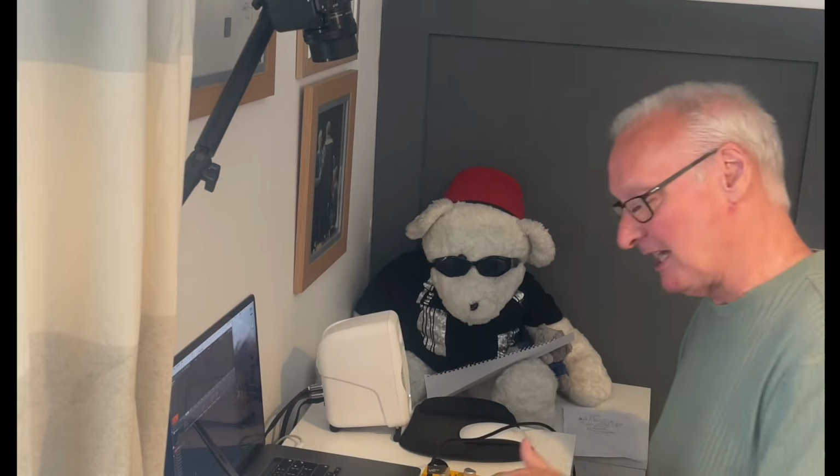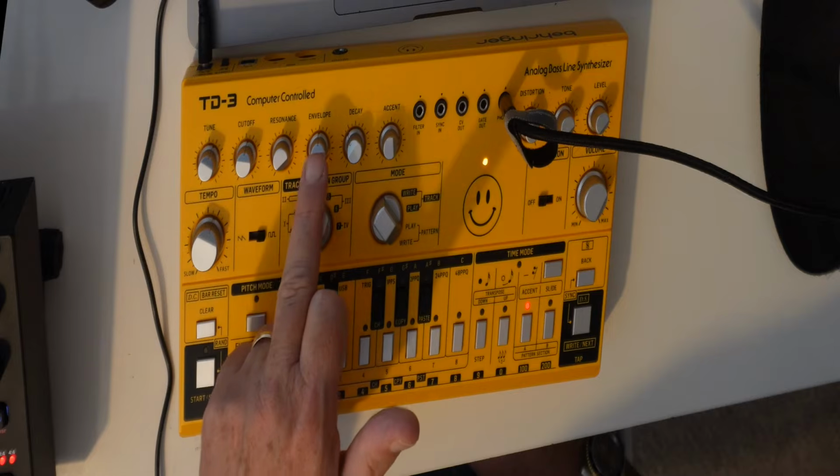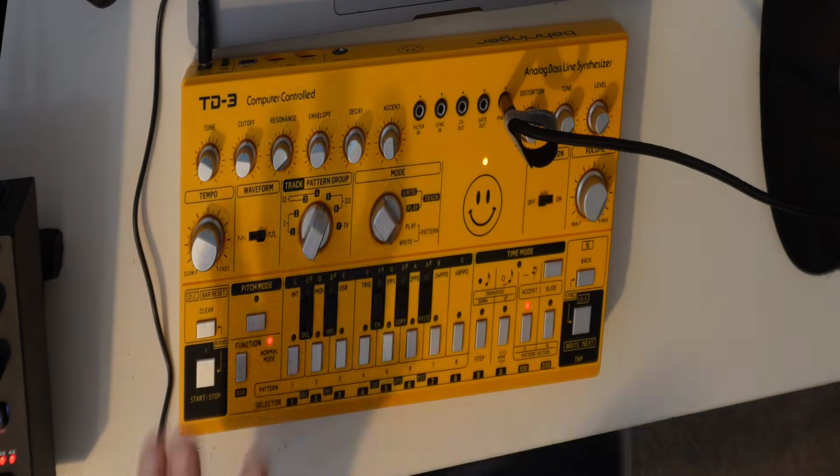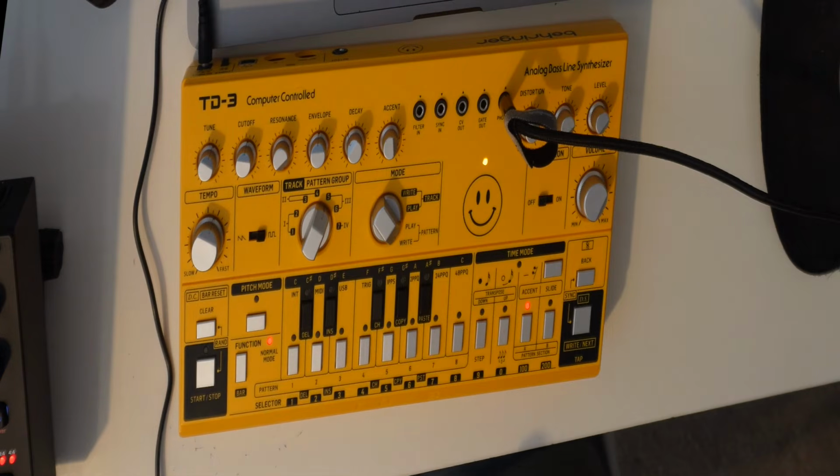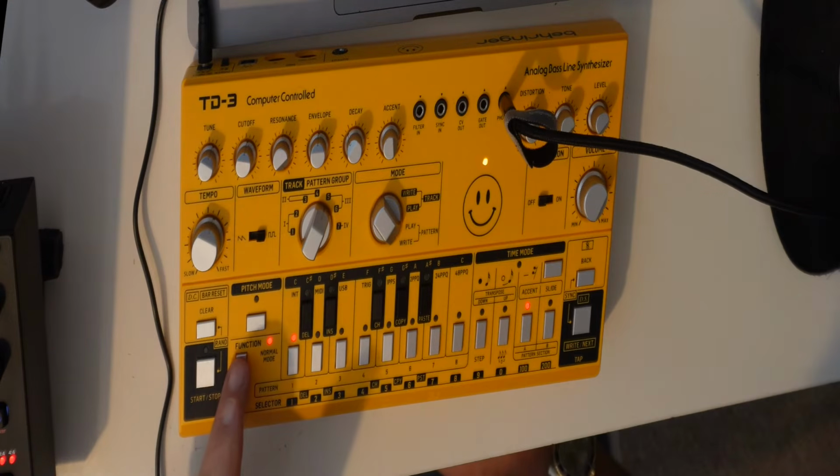One thing I'll say at the start is make a note of all the cut-offs, resonance, envelope, decay and accents there, because they're quite nicely set up really. But it's quite easy to make. It's only 16 steps, and as I say, let's just get on it. But let's just have a preview.